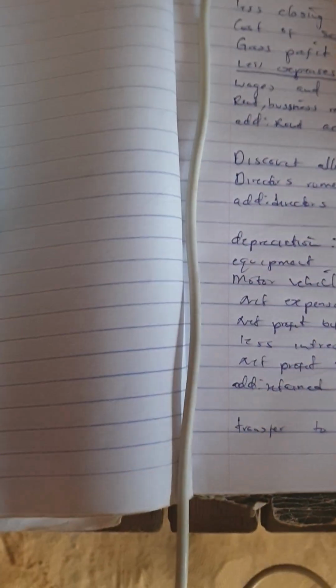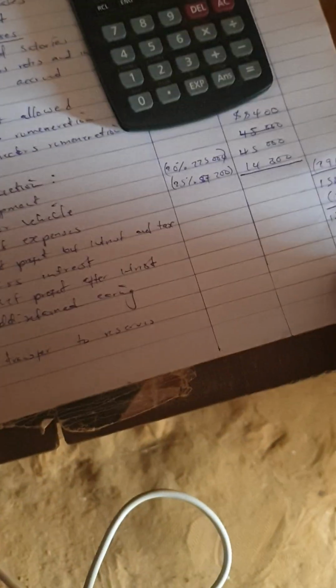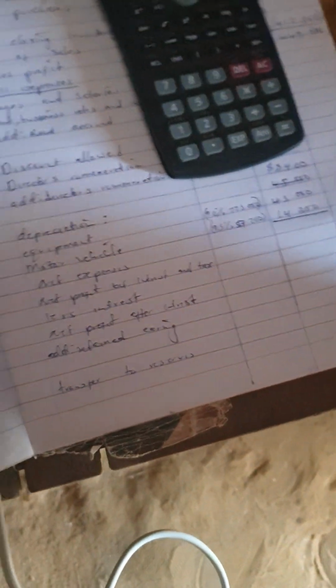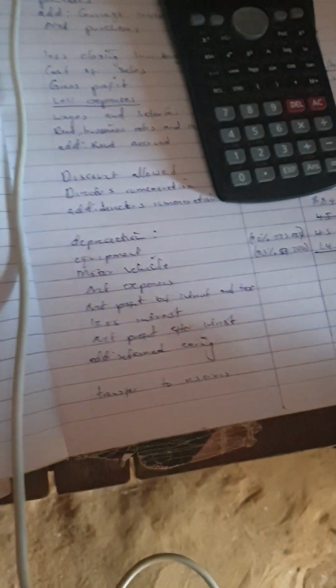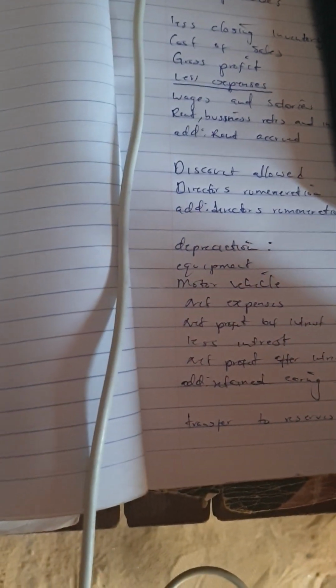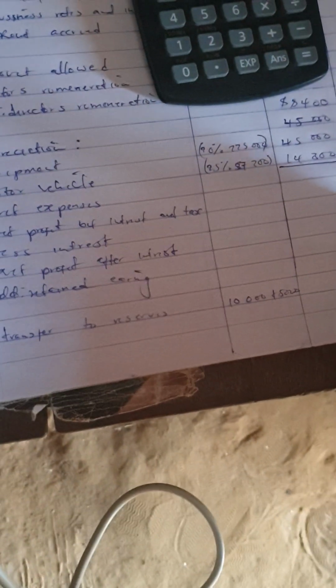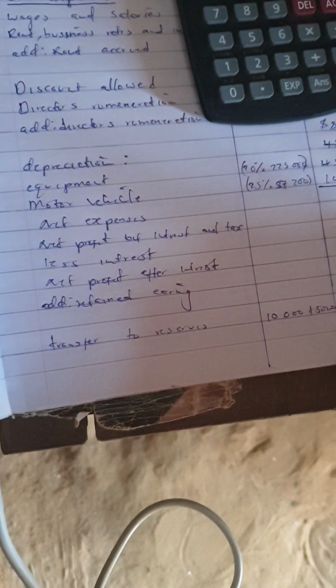Since we are just transferring money from this component to reserves, we are going to subtract it from the income surplus. Combining the two, 10,000 plus 5,000 gives us 15,000. We're subtracting. Next, dividends.